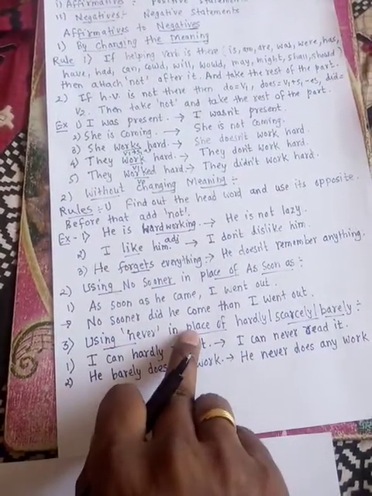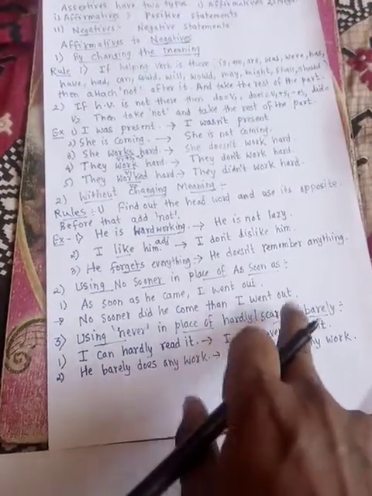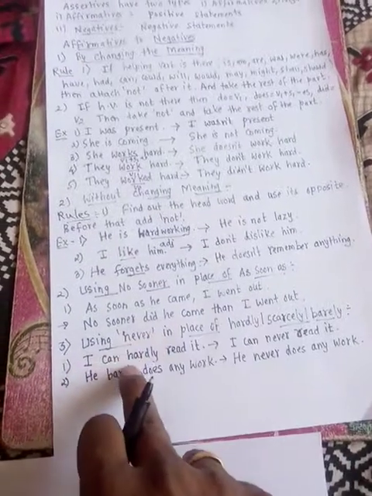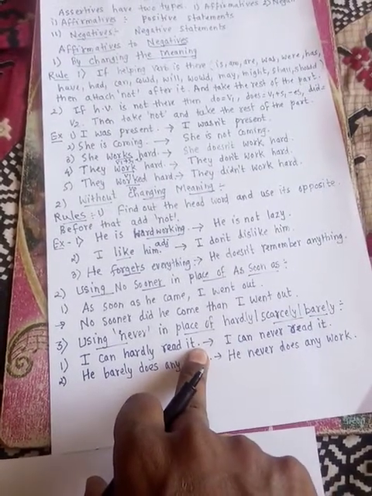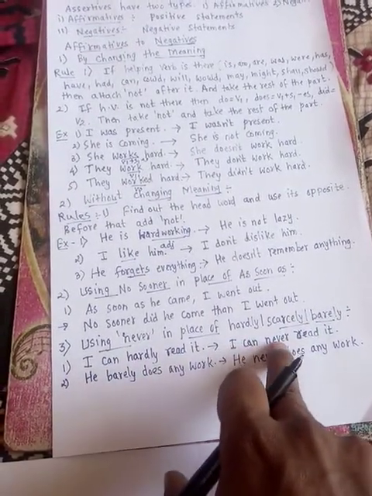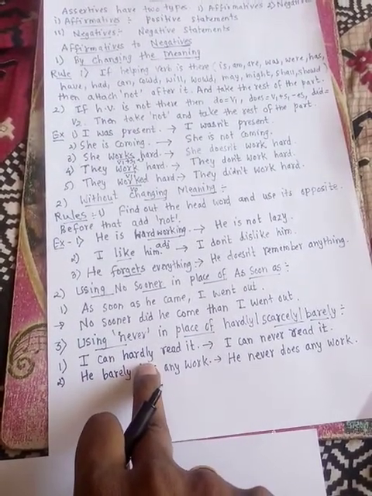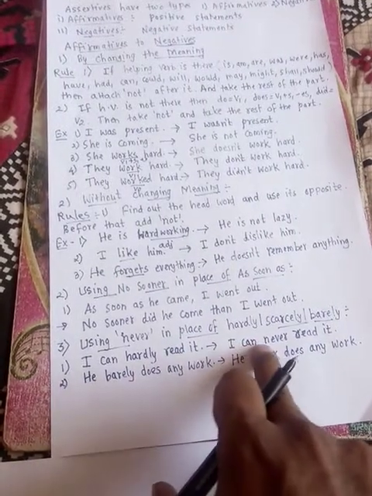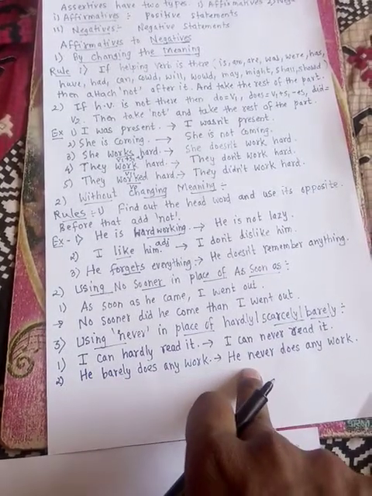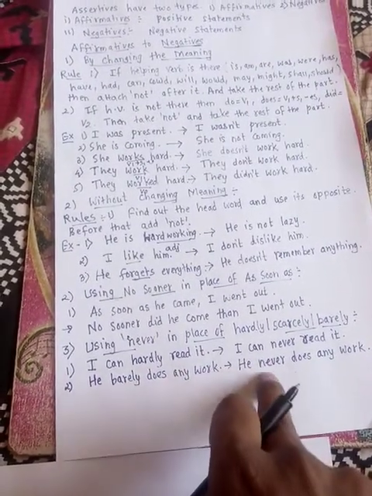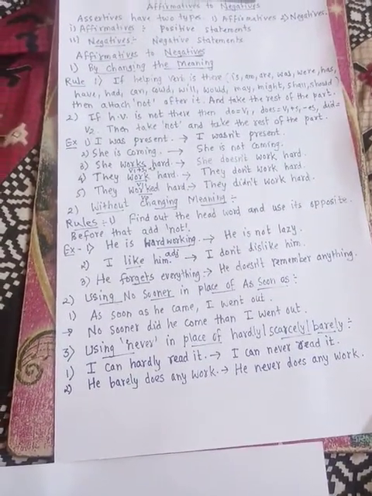The second type is using never in place of hardly, scarcely, barely. You have already studied hardly, scarcely, and barely in your 9th class. See here: I can hardly read it. In short, it means I cannot read it at all. So you can use never or not in place of hardly, because hardly shows negative meaning. The only thing is that it is positive in form. So: I can never read it. He barely does any work. We remove barely and use never: he never does any work.